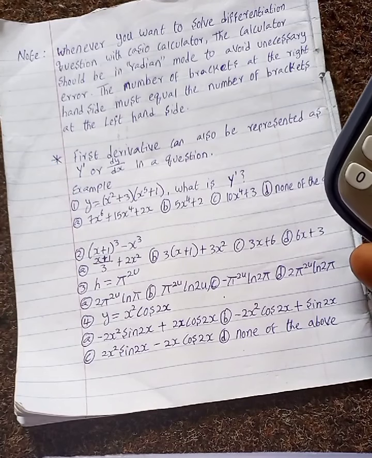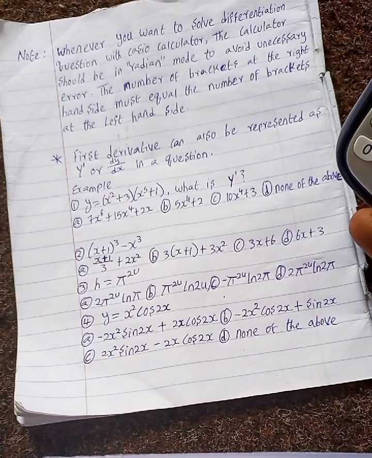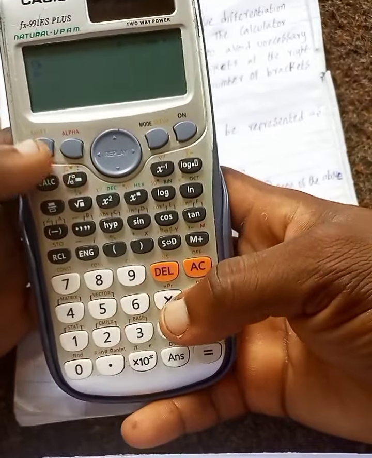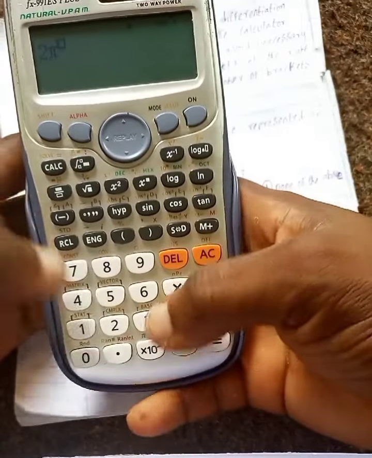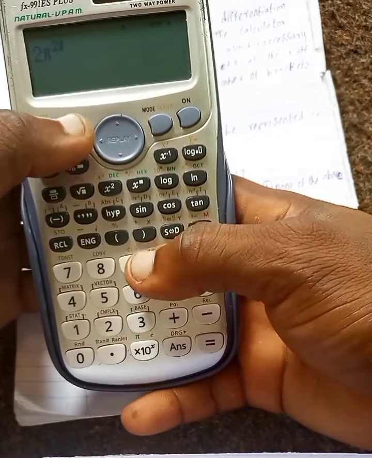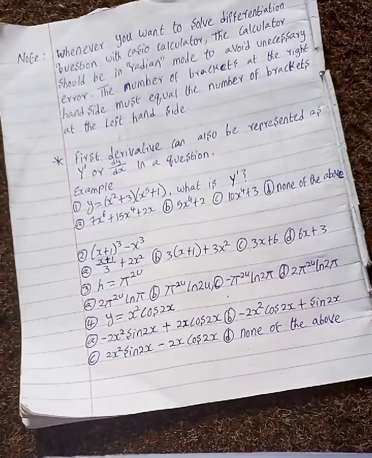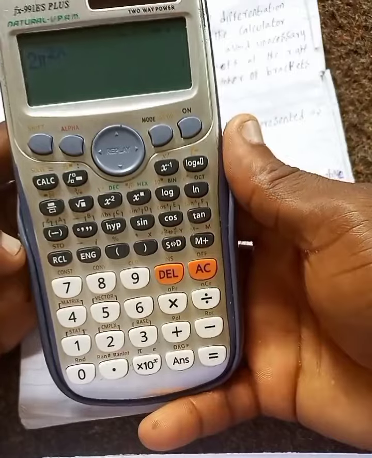Now option A is 2 pi raised to power 2u ln pi. Okay, now I'm going to put it in: 2 pi raised to the power of 2 alpha x, ln pi. Bring down your cursor, ln.